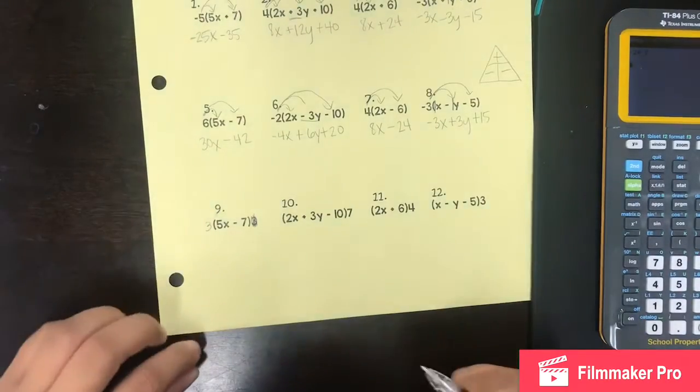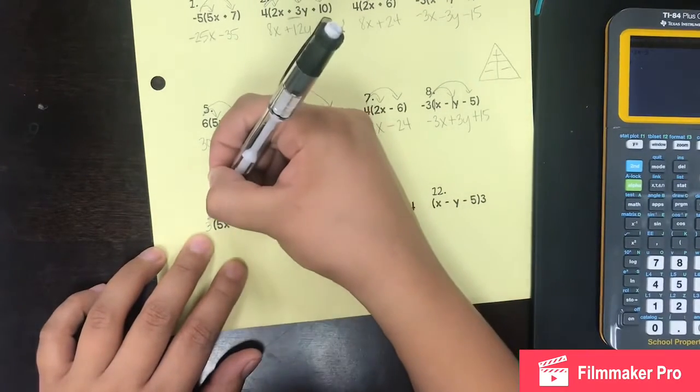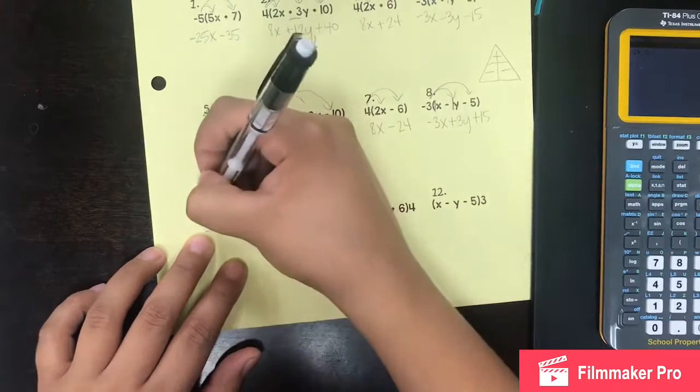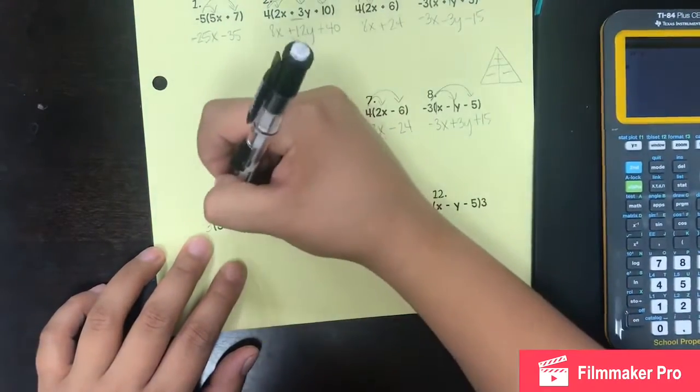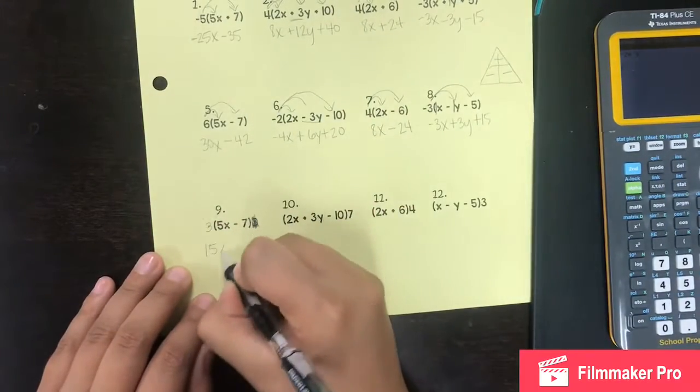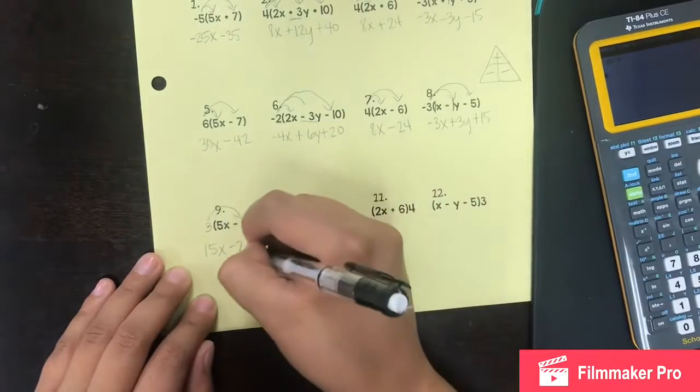So I'm going to do it both ways just so you see it. If I like to see that value in front of the parentheses, I'm going to go ahead and move it to the front, and then make sure you get rid of the 1 in the back. So 3 times positive 5x is 15x, and 3 times negative 7 is negative 21.